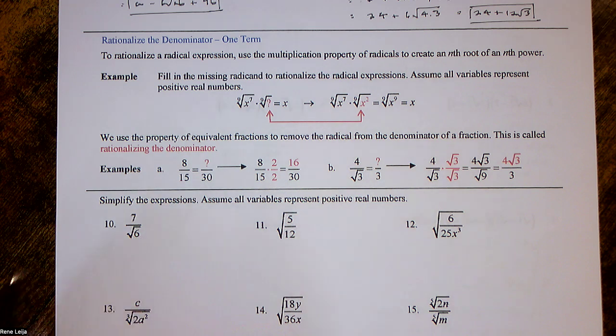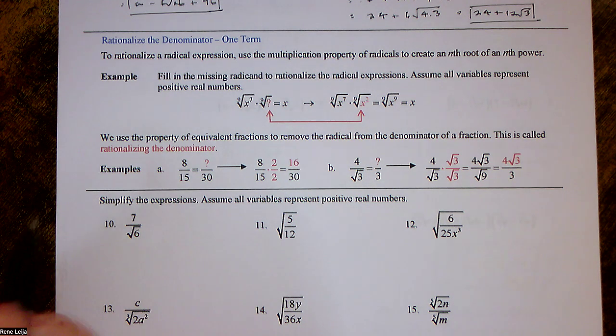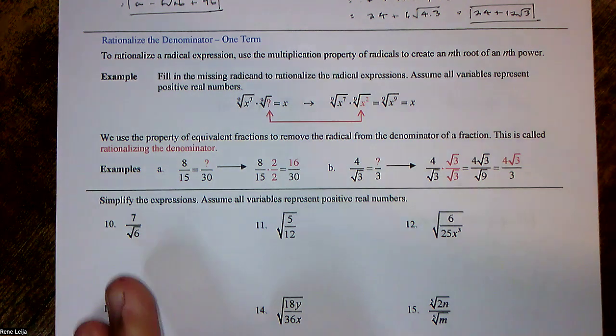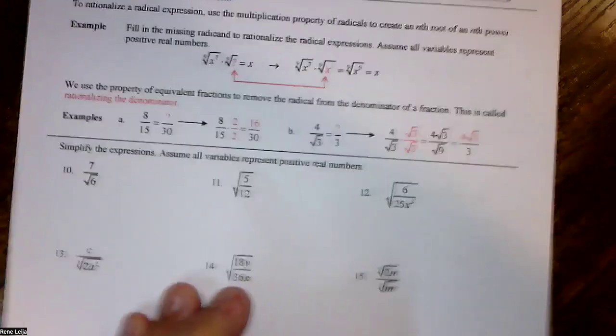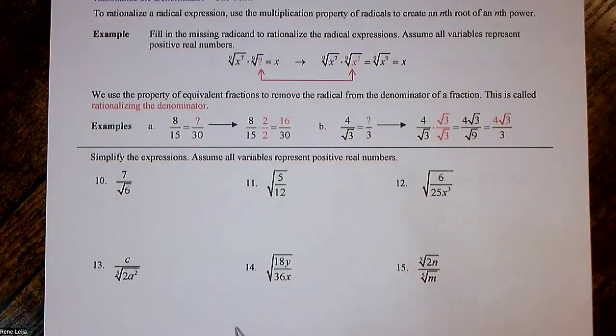Okay? So now, on number 10, 7 over the square root of 6. I can't have the radical in the denominator. So I've got to do something to make that radical disappear.